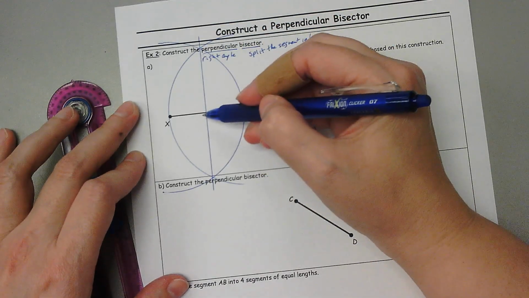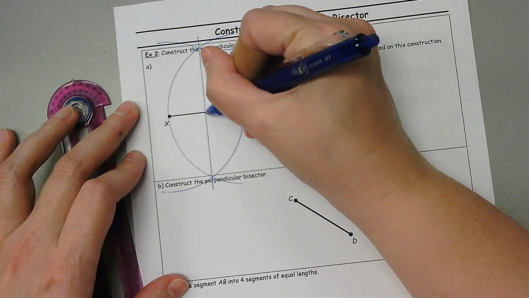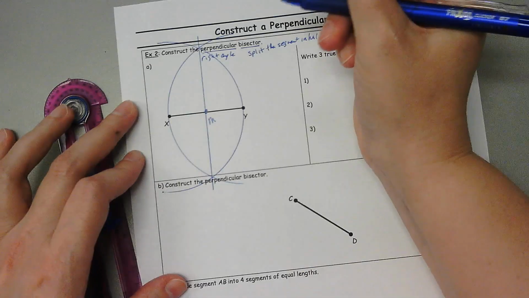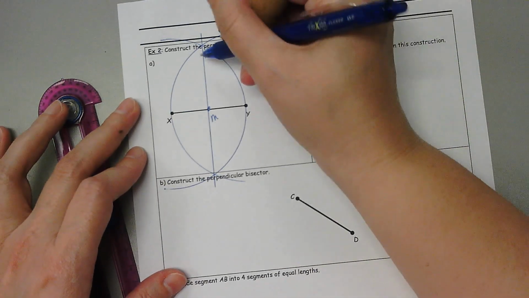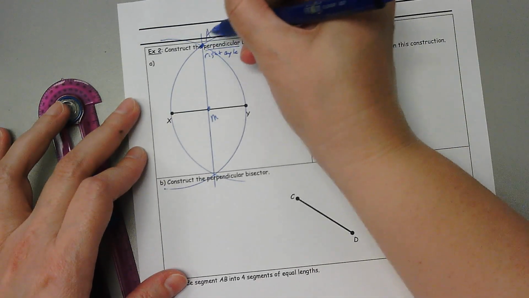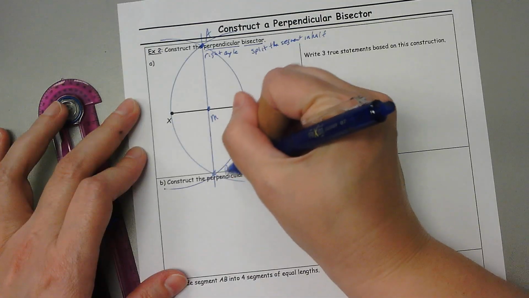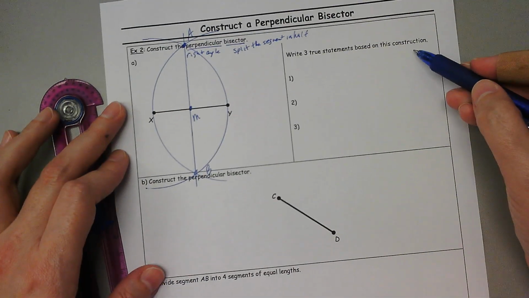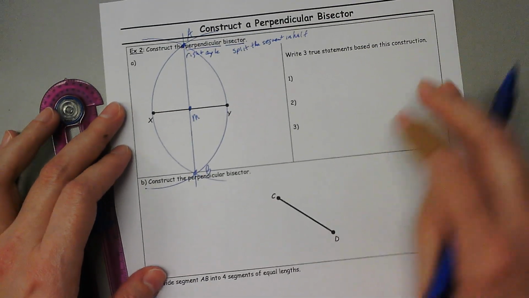It's perpendicular to the line segment that you were given. I'm going to call that point M. I'm going to call this point up here A. I'm going to call this point down here B. And here in this problem, it says write 3 true statements based on this construction.